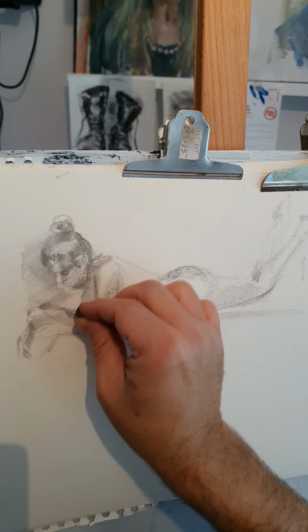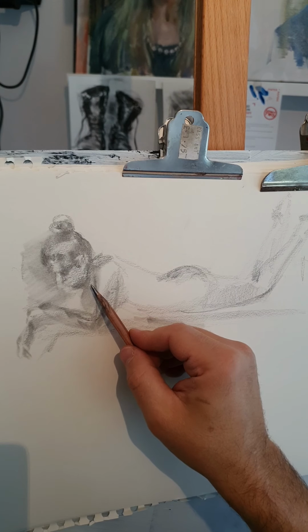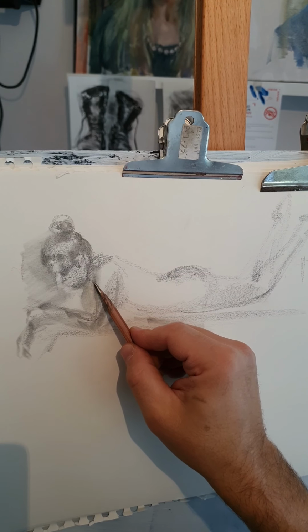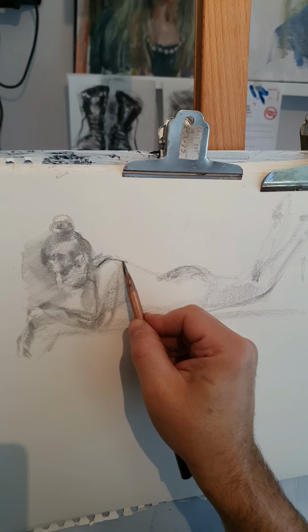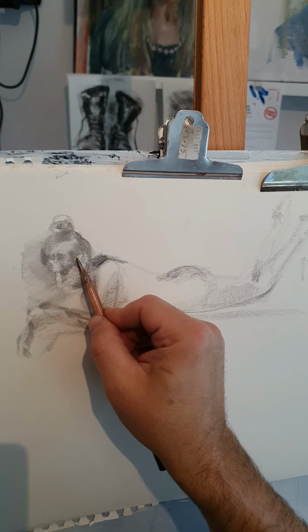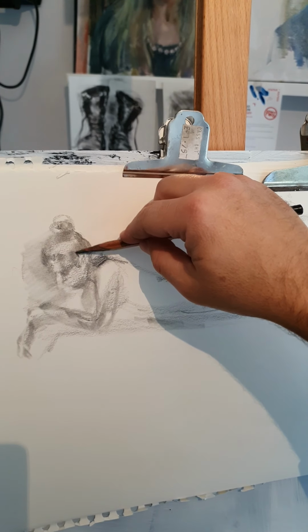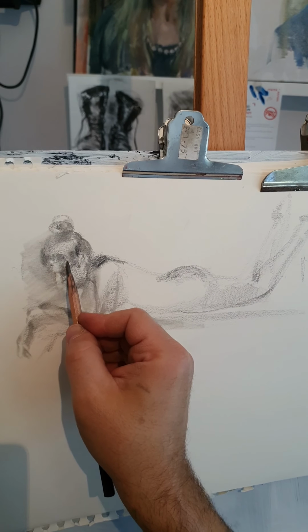Coming back here. So chin back, neck, shoulder, and a little bit dark on the hair.